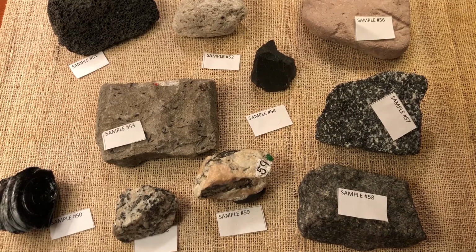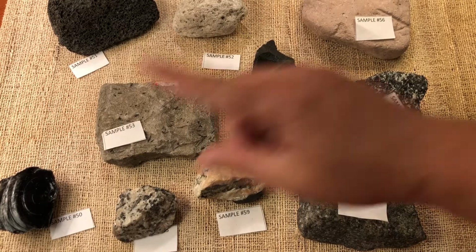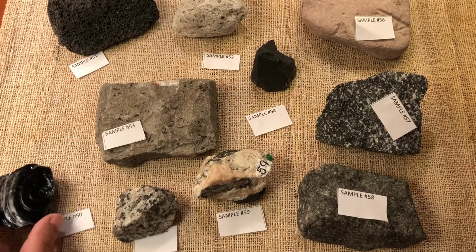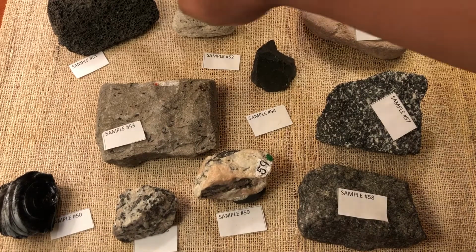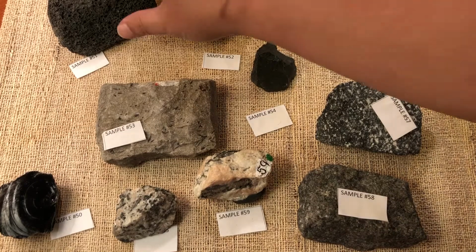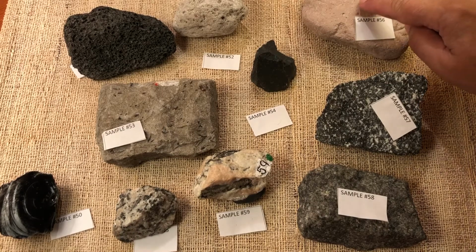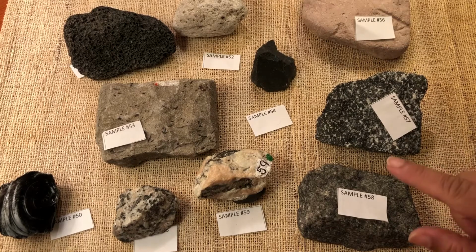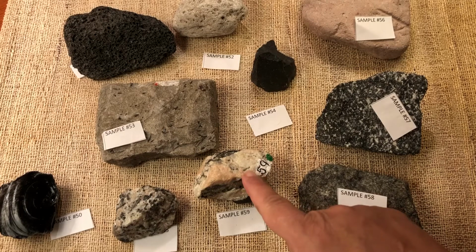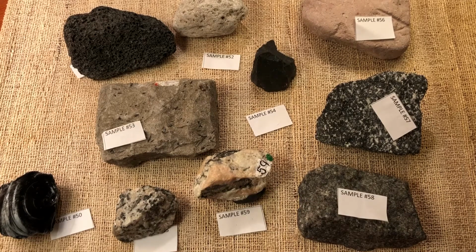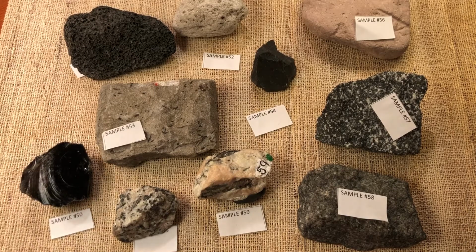So all these textures have names. I've given you the name of the first one. Number 50 has a glassy texture. Now, these two porous rocks with lots of holes in them for the escape of gases have a different texture. The fine-grained rocks have another name. Coarse-grained rocks have another name, and very coarse-grained rocks have a different name. So you will look in your lab manual and find out the names of the different textures. Now let's see how we classify or group them based on their composition.